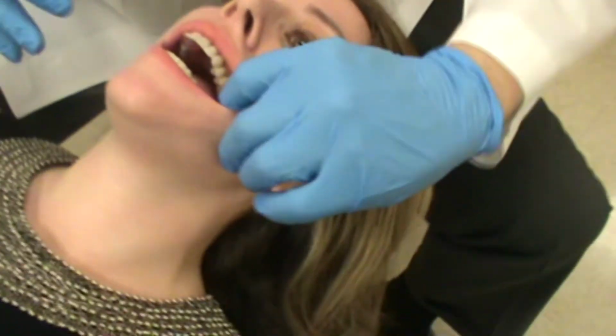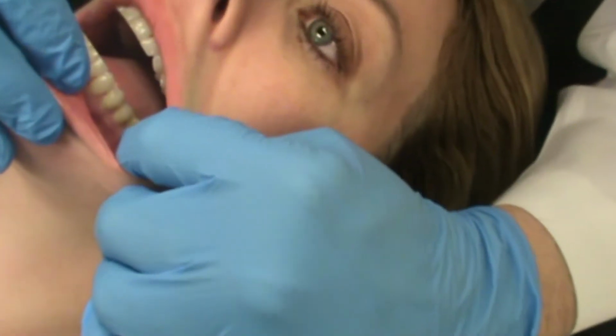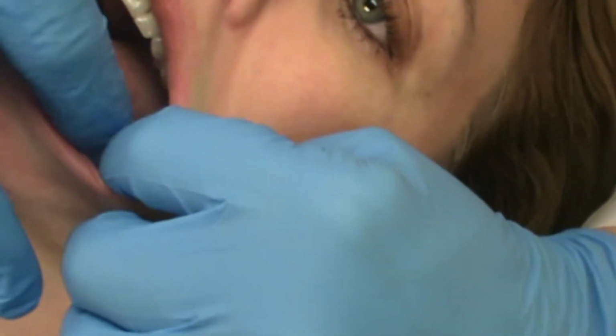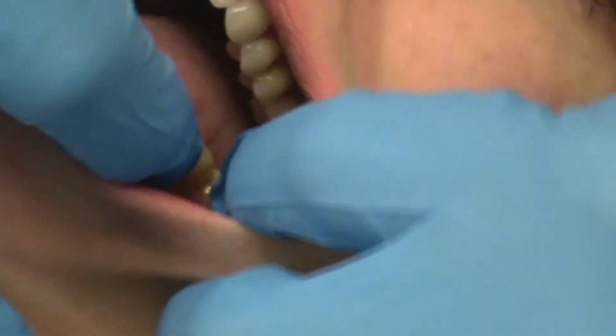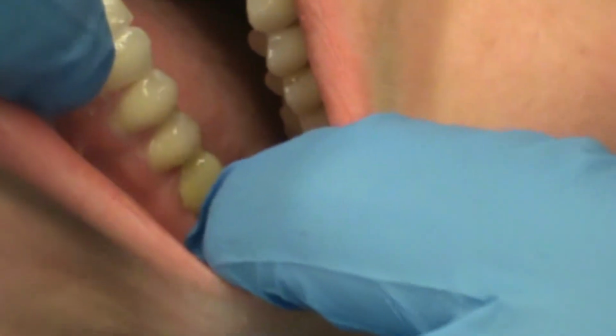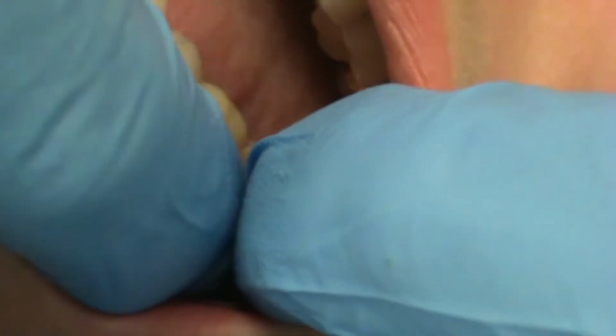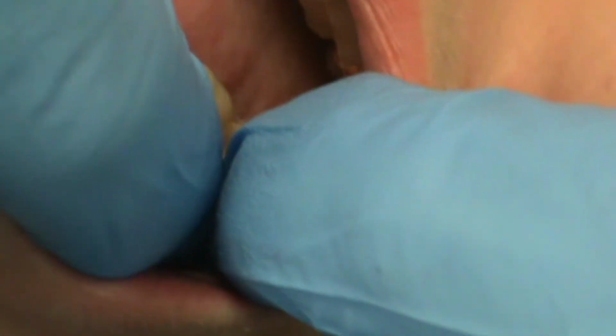Okay. So another injection we can give is the mental. The mental numbs up the tissue to the midline from about three-quarters of the way back on the second premolar. The way to find the mental, it's kind of low. You start with your finger above the first molar, slide forward, and you'll feel a depression.